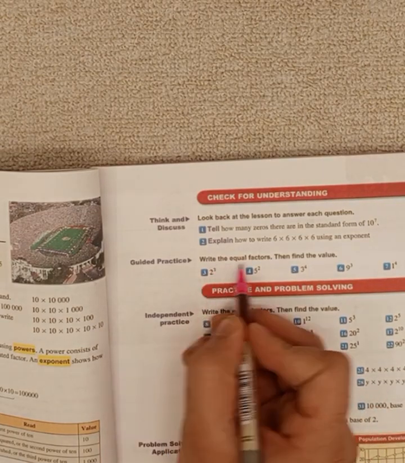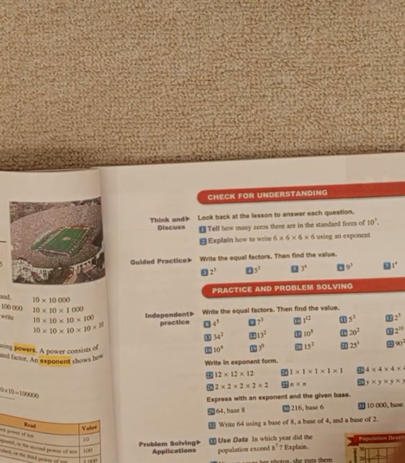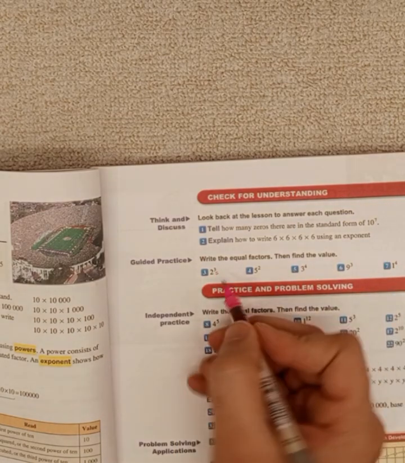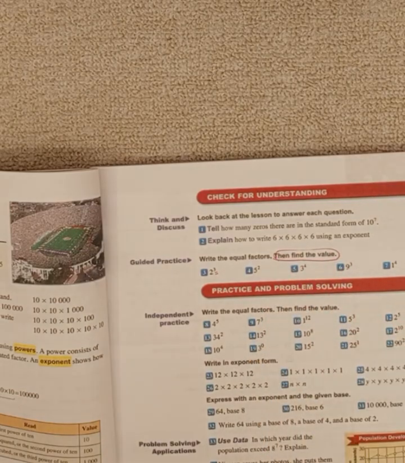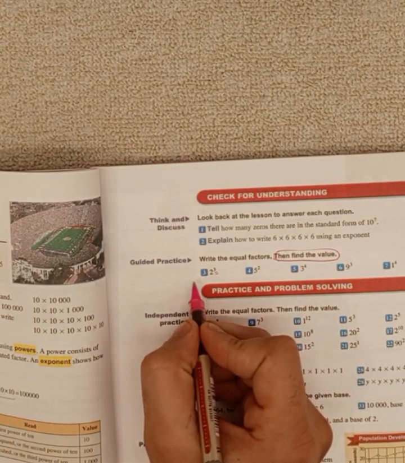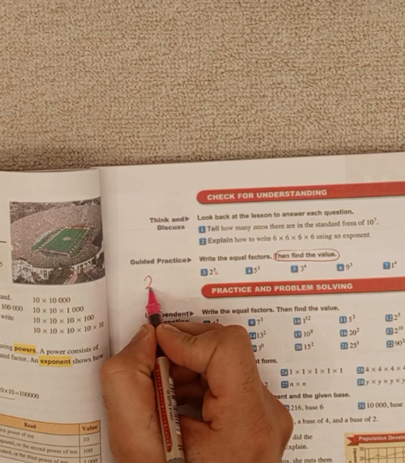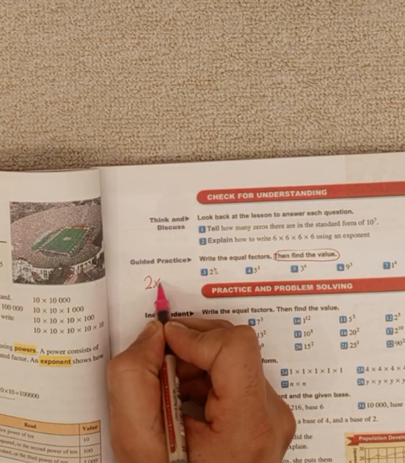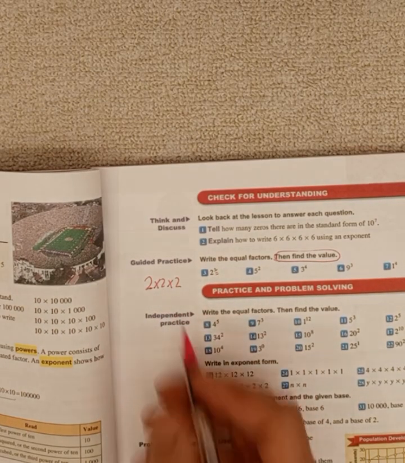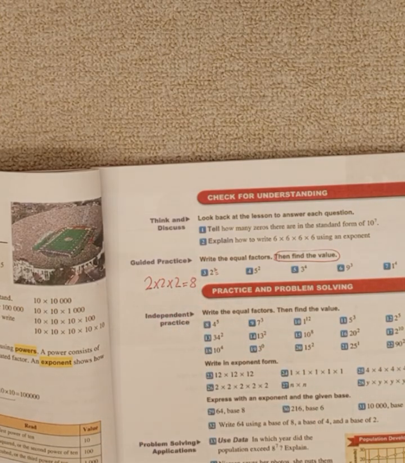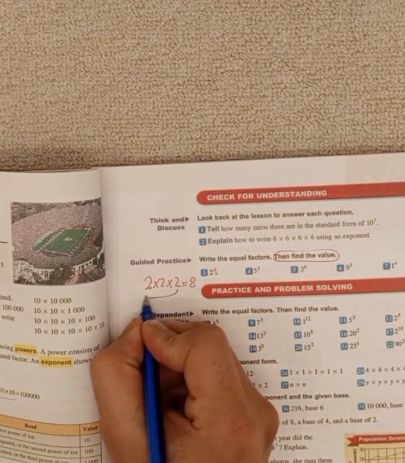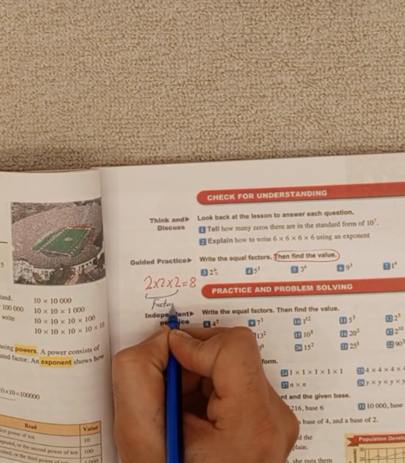Let's say this one. Write the equal factors, then find the value. For example, how to find the value of this one? Third the power of 2. Okay? Just understand it. Find the value means find the answer. It means 2 times, our base is 2. How many times? 3 times. 2 times 2 is 4. 4 times 2 is 8. Okay? You have to find the answer. These are called equal factors.